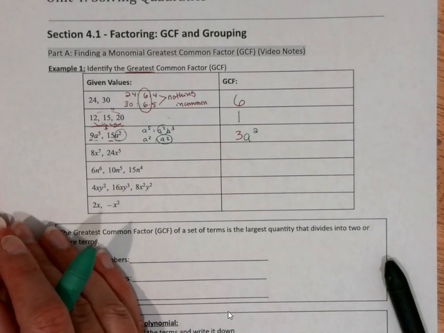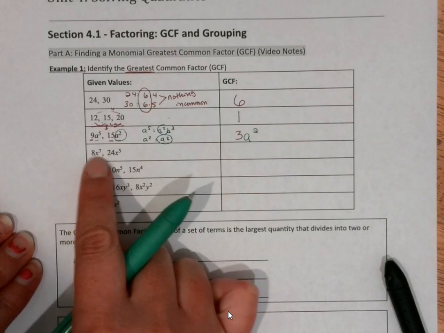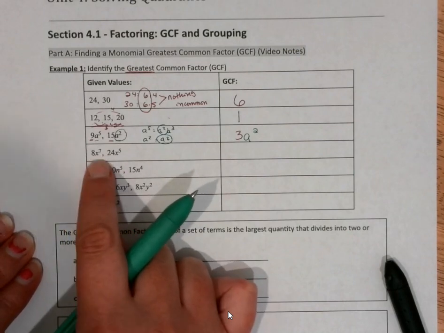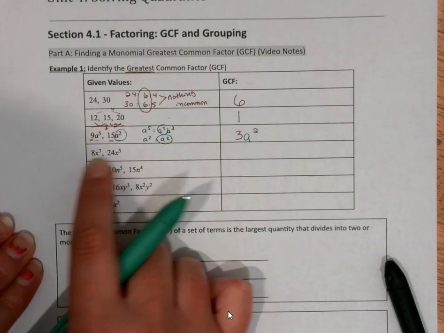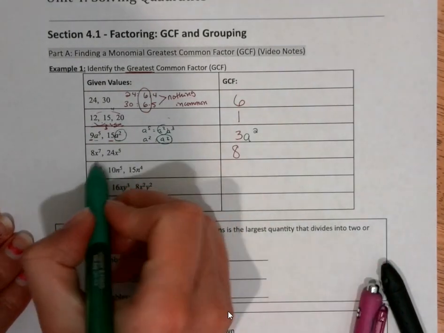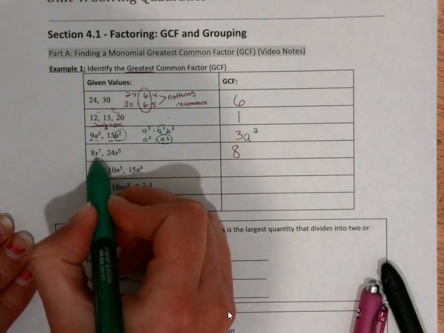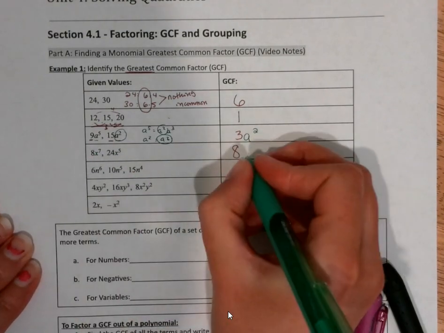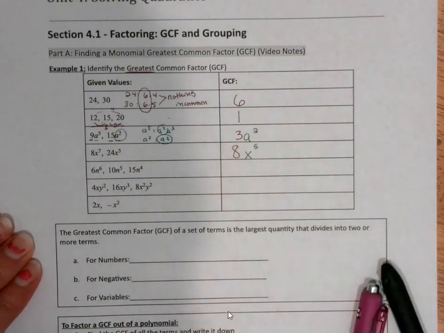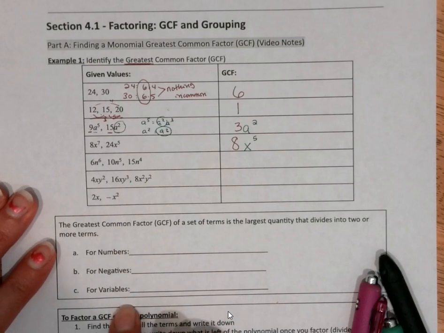That makes it handy. So when I get to the numbers in the next one, 8 and 24, I know that 8 goes into 24, so it will be the greatest common factor. 8 goes into 8, so that one will be 8. And for my variables, there are certainly x to the 5th in both of these. 7 is bigger than 5, so this is 5 and 2 for 7, so we have x to the 5th. And we'll summarize that again in a moment down here for variables.